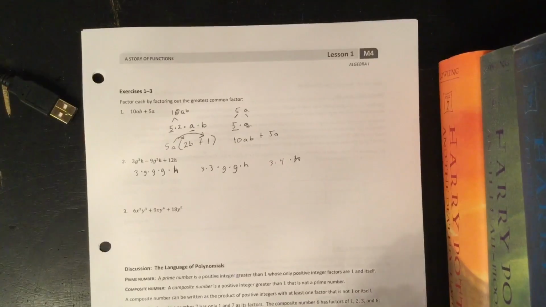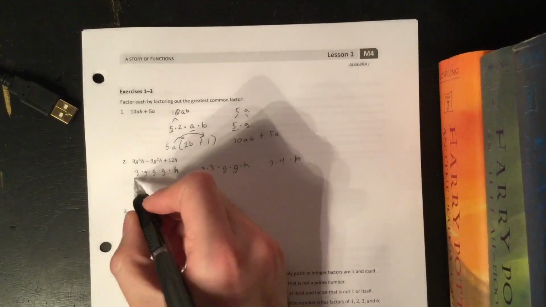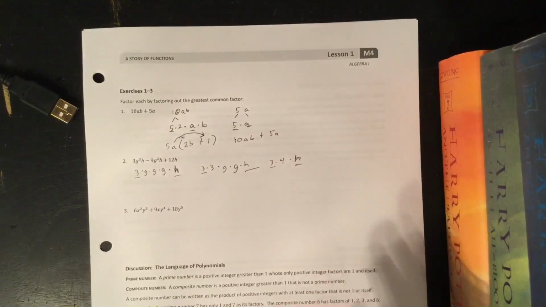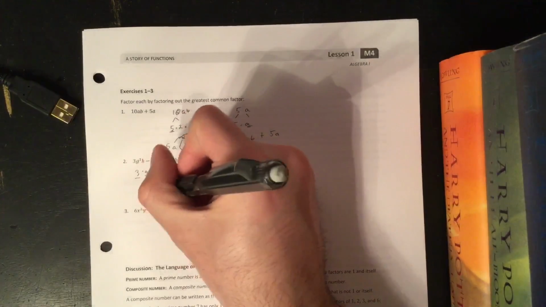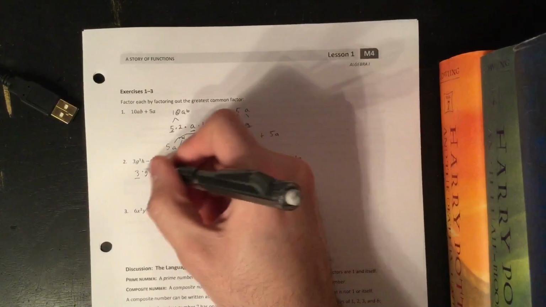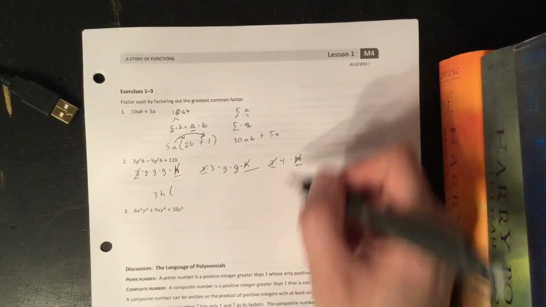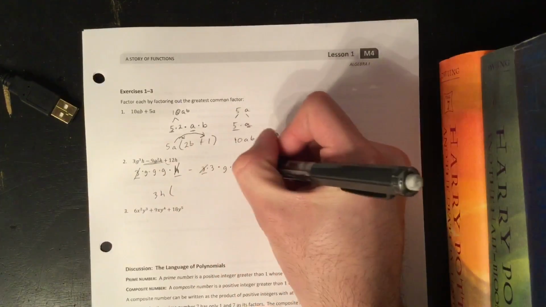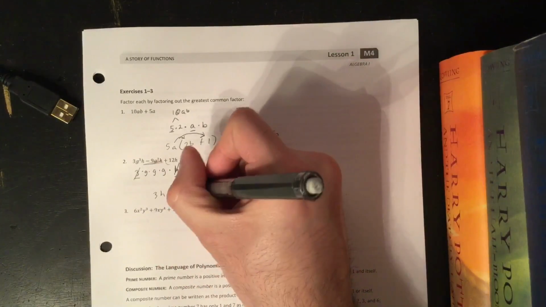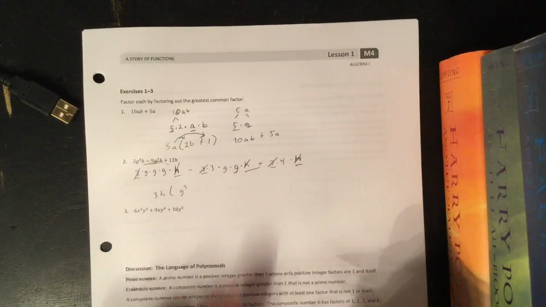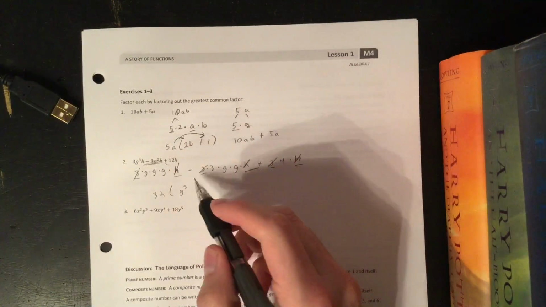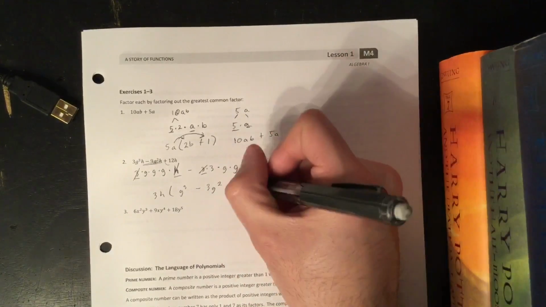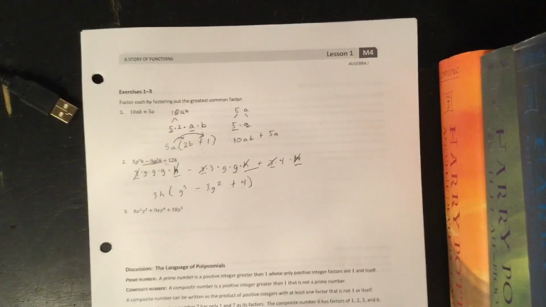So for this one, we can only factor out what all 3 share. So all 3 have a 3, and all of them have an H. So we can factor that out and put that in the very front. So 3H. And then you can kind of come back up, cross those off, and what's left over, you're going to write. Remember your sign, don't forget that. So this is going to be a minus and a plus. So right here we'd have G cubed. The next one is going to be minus, because we still have this minus sign, 3 times G squared, and then plus 4. And that would be it factored out.